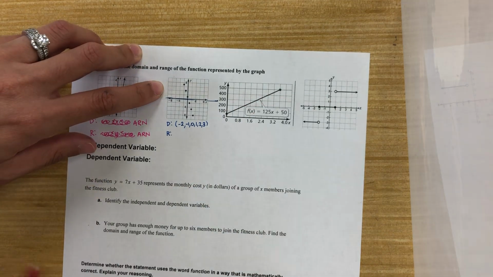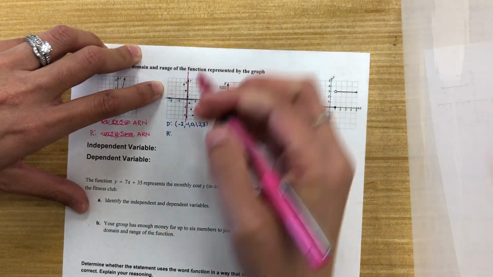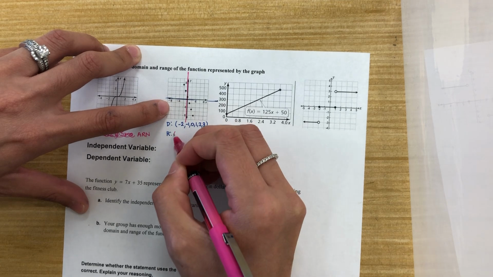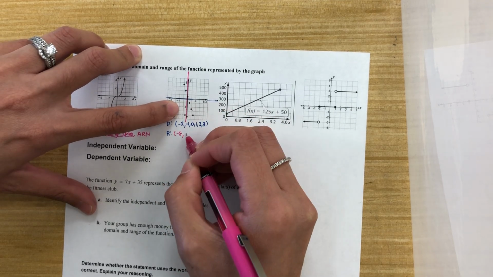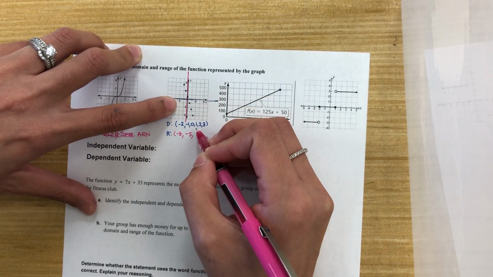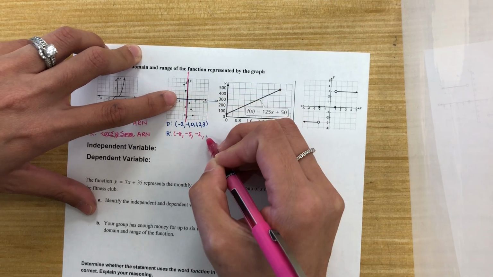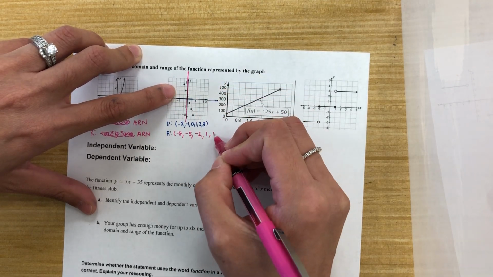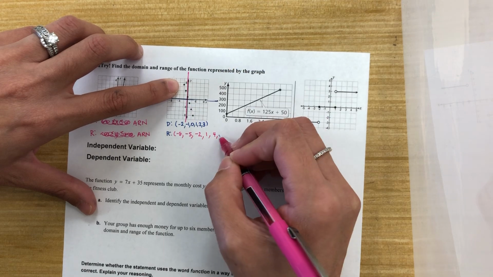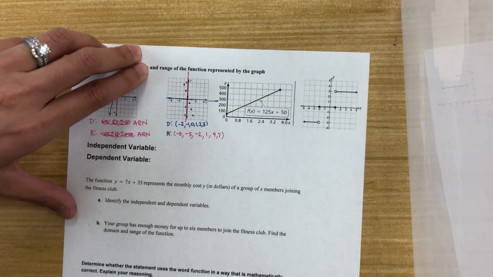Okay, my range. Where does it hit the y-axis? Start from the lowest one. It hits at -8. Then -5. Then -2. Then 1. Then 4, because I'm counting by 3s here. And then 7. So that would be my range.